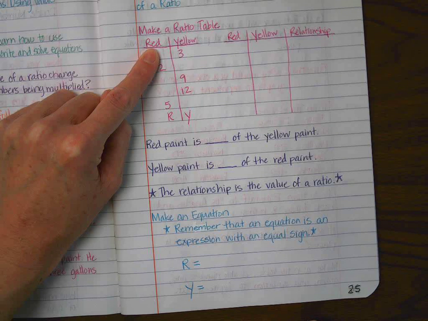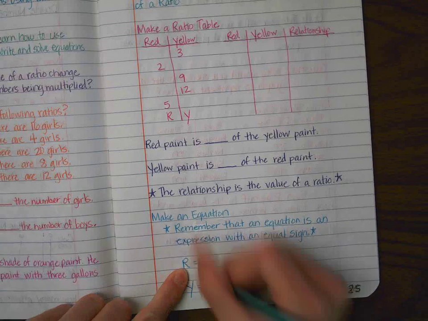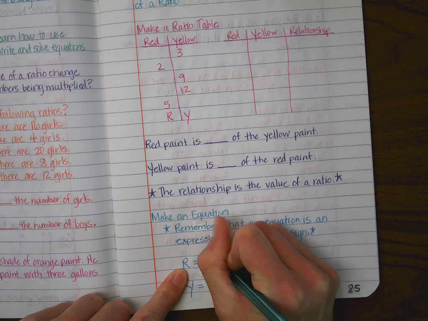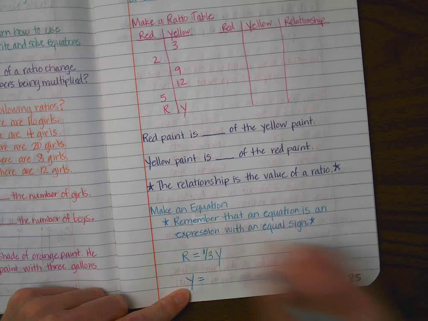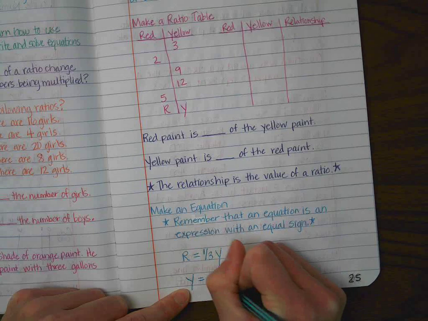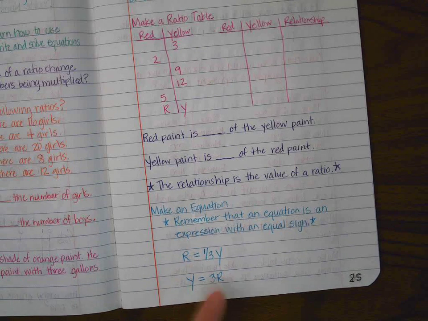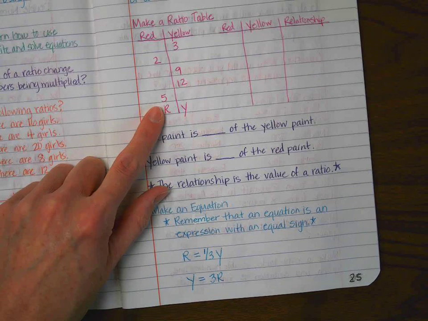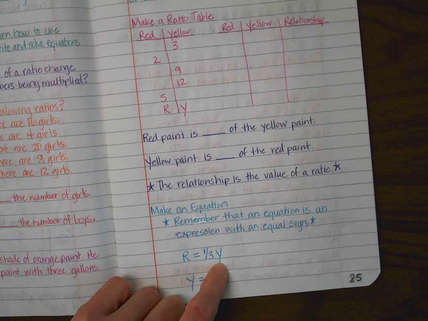Okay? The yellow paint equals, what does yellow paint equal, everybody? 3 times the red paint. Okay? And you just made an equation, okay? And we can use this equation for anything. So let's say up here we only went to 5 for red, okay? What if we knew that y in this one was 24? So instead of having 1/3 of y, we did 1/3 of 24. Boys and girls, what is 1/3 of 24? If you said 8, you are correct. So we just learned that when you have 24 yellow gallons, you need to have 8 gallons of red.